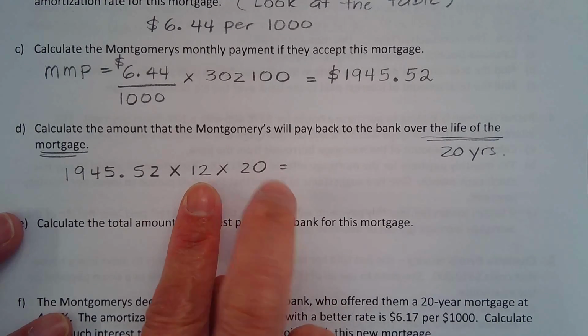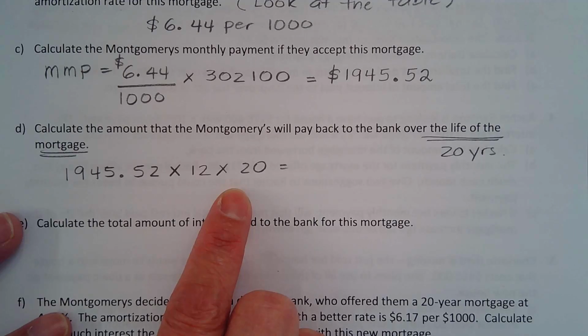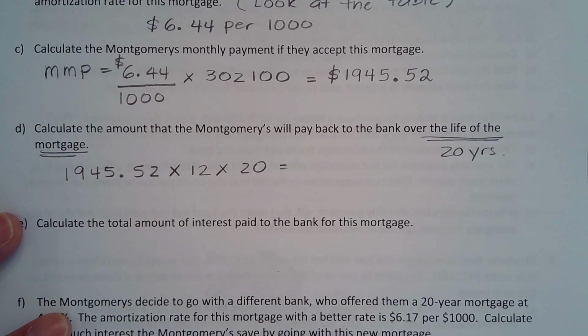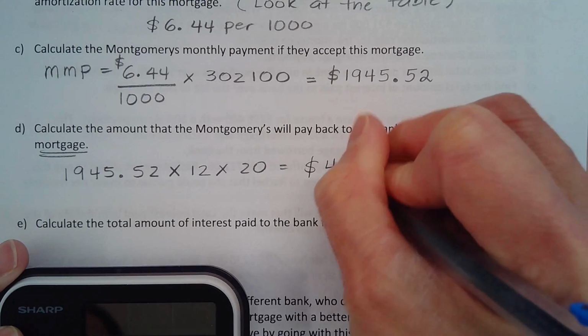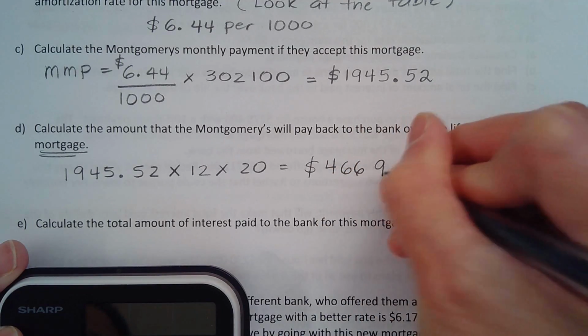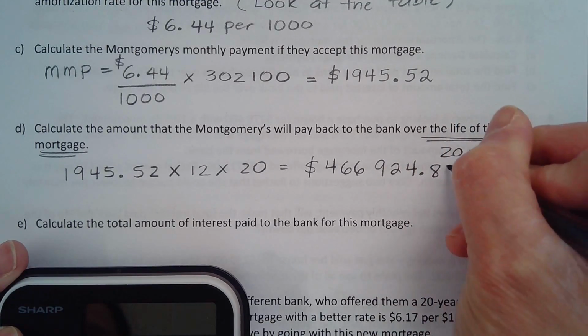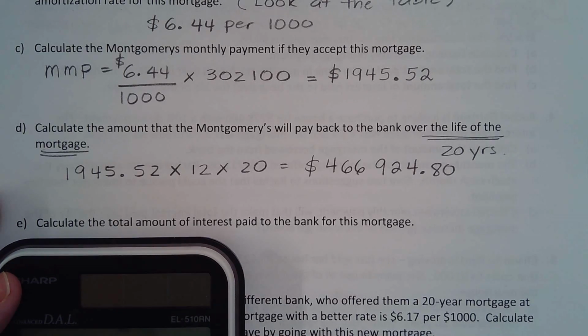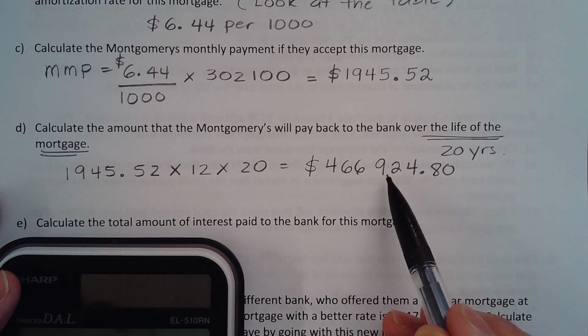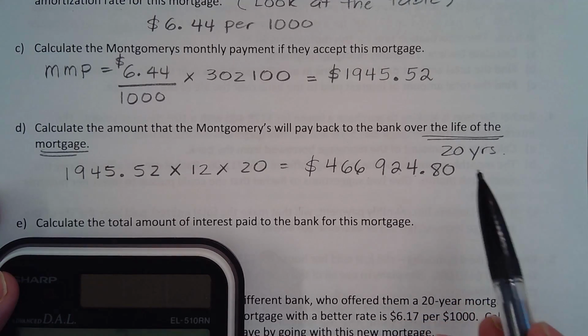If you want, you could multiply the 12 times 20 right away, and then multiply it with the amount. So 1945.52 times 12 times 20. Wow, 466,924.8. I gotta add the 0 at the end. So 466,924, and then point, and then I put 80 cents. Is that okay? Yeah.